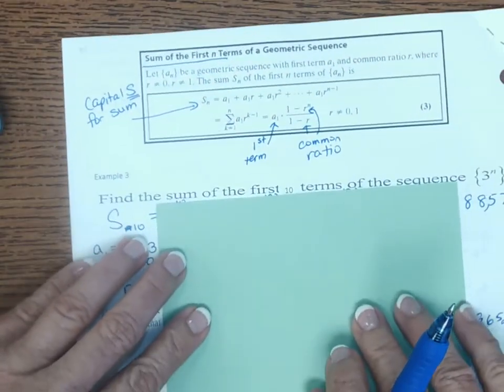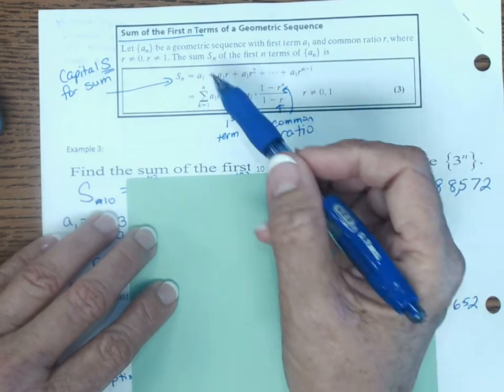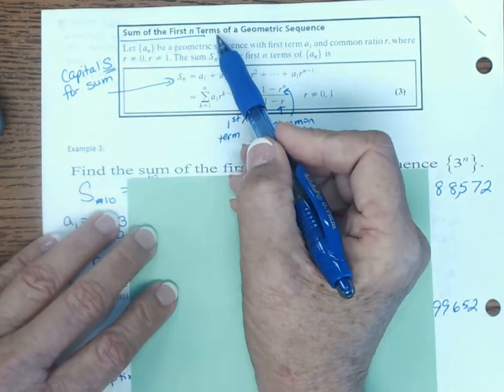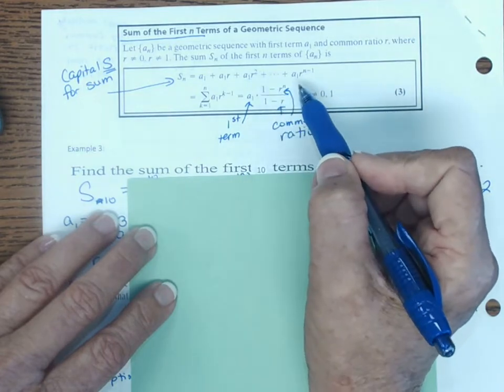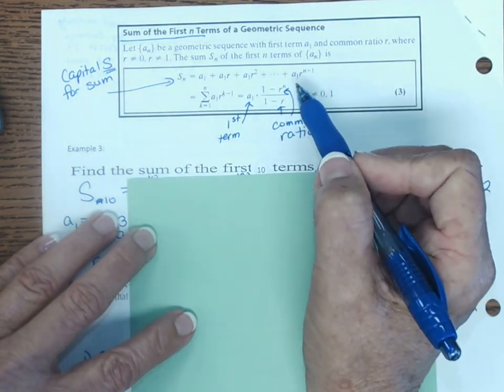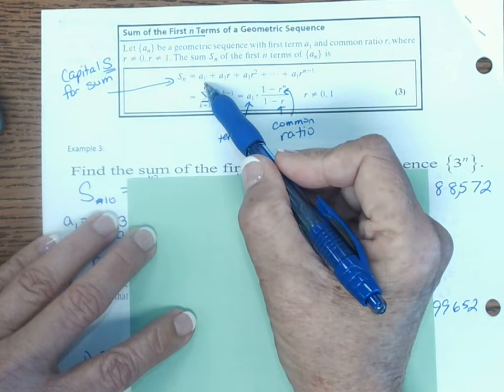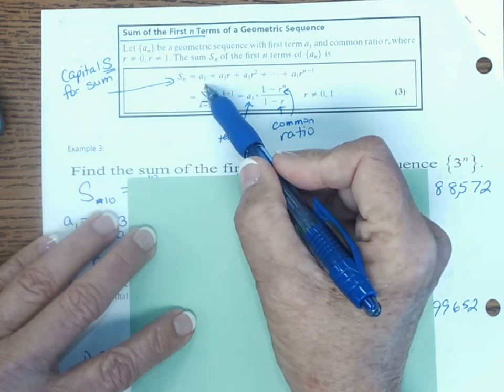I'm sorry, the font on this got really weird. But if I want to find the sum of the first n terms, so this is where I'm adding terms 1, 2, 3, 4, 5, all the way up to the nth term together. So in this case, the first term is always a sub 1.